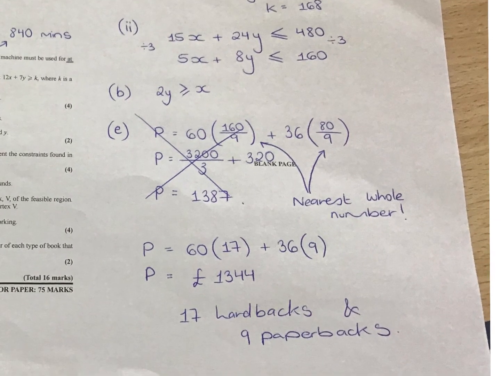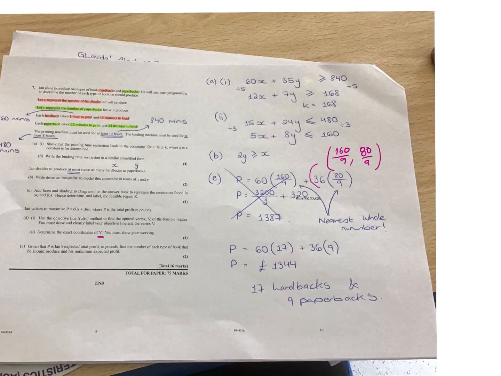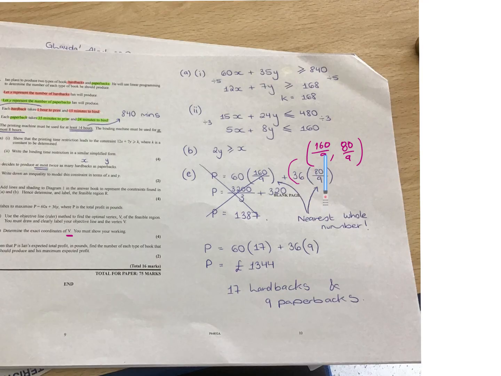We found the coordinates 160 over 9 and 80 over 9, with the profit being 60x plus 36y. These were the coordinates of the optimal point. First rule of common sense: the context of the question is talking about books specifically. The factory is not going to make 160 over 9 of book A. That's ridiculous. So what do we do? We find the decimal of that.